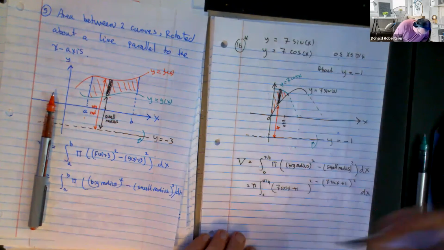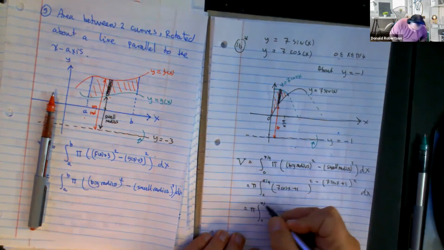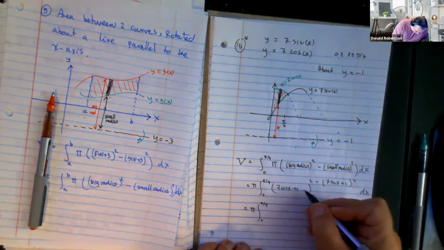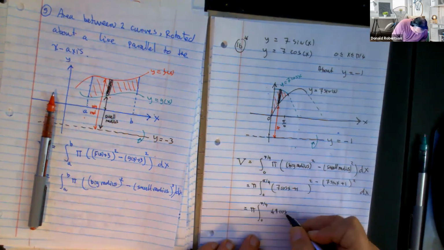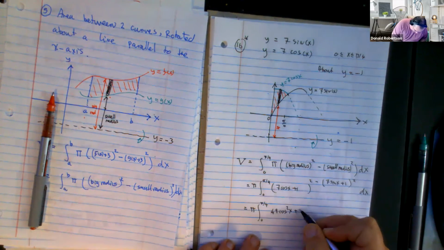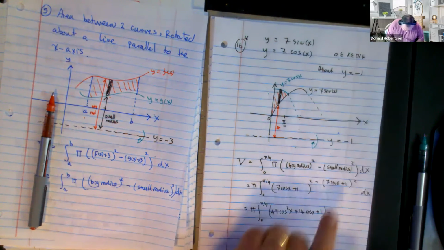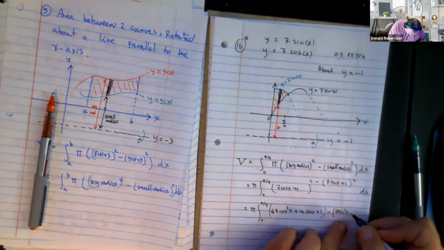Now, the next bit is really messy because I'm going to take this and FOIL it. So when you FOIL 7 cosine x plus 1, you get 49 cos squared x's plus 14 cosine x's plus 1. Take away, when you FOIL this guy, you get 49 sine squared x's plus 14 sine x's plus 1.